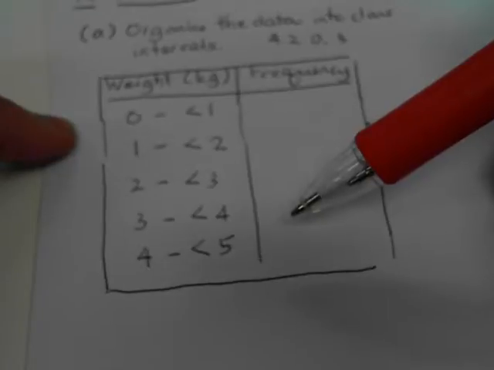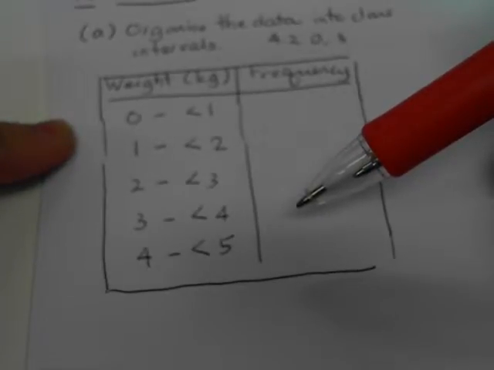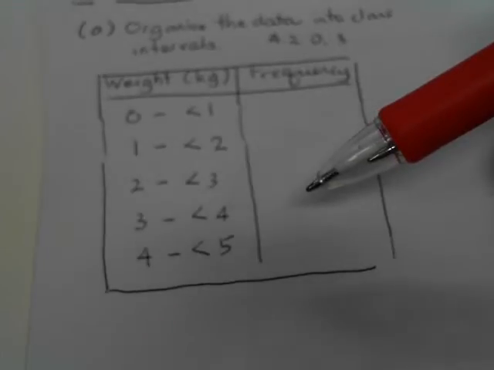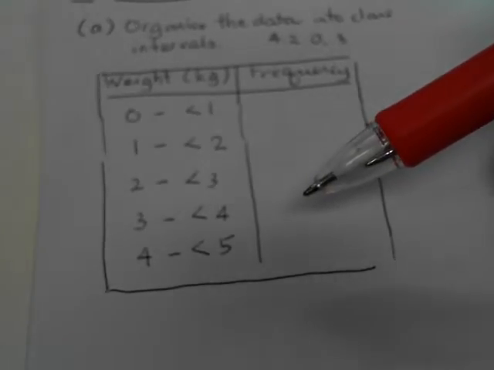All right, why is it that we are classifying it based on 0 to that less than sign? The reason is because later when we draw the histogram for this particular section, if you have noticed the other day when we did the column graph, the column graphs are all separated, the histogram is actually all joined.